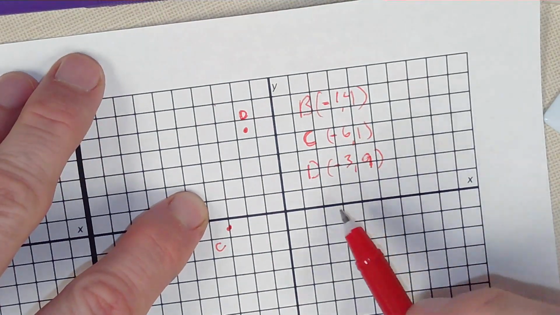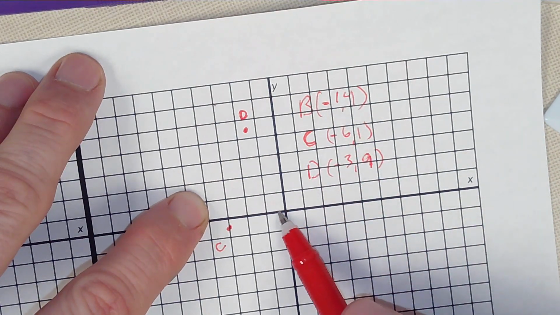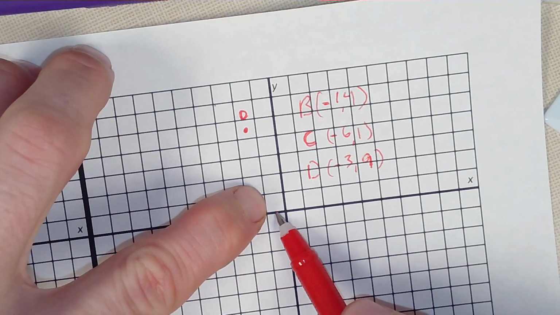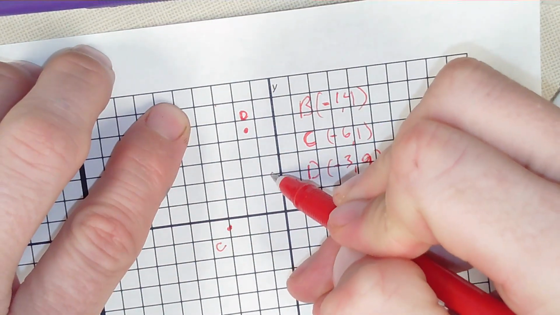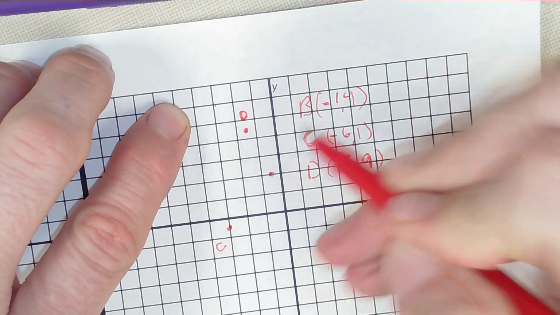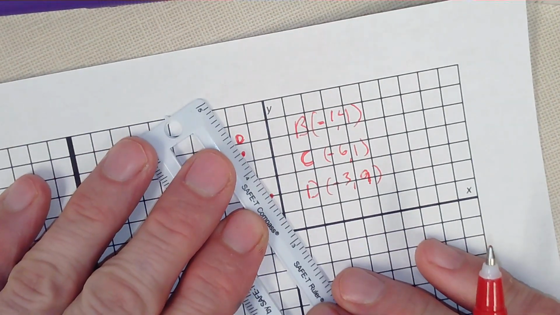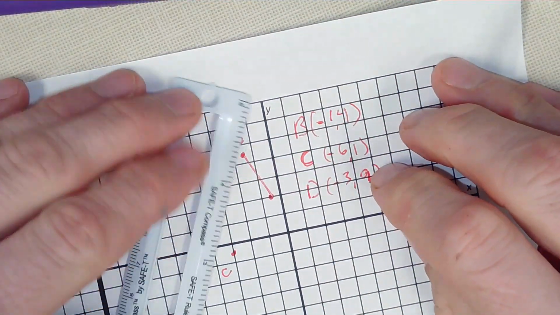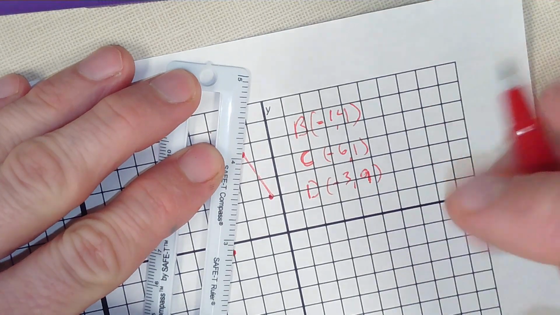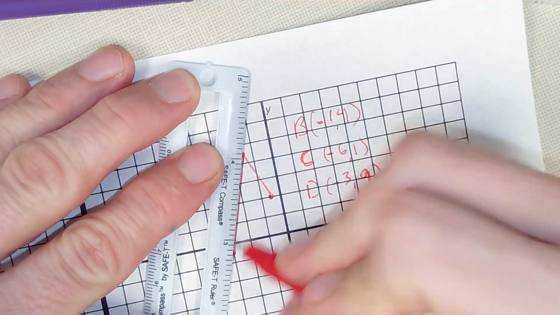And then I have -1 and 4. So this is my triangle. Now I'll go ahead and connect some dots here. It's a little small because of the limitations of the graph paper that I made.